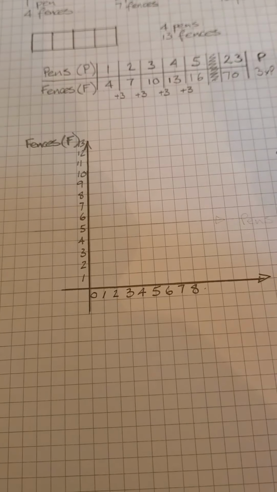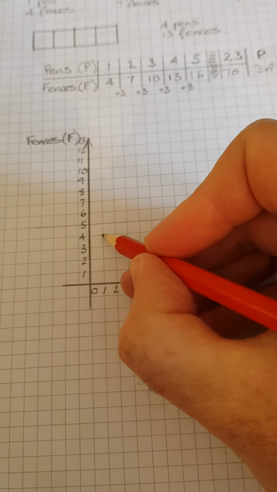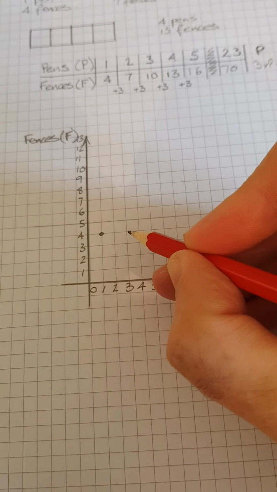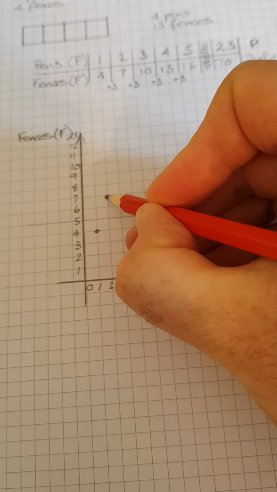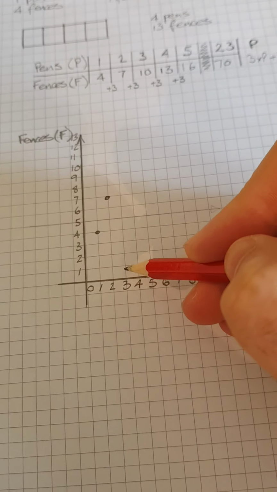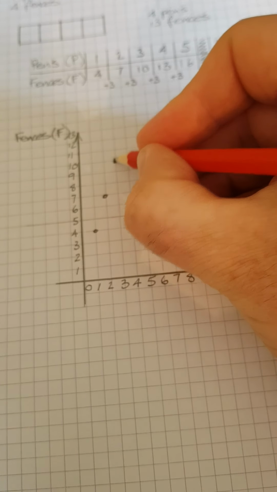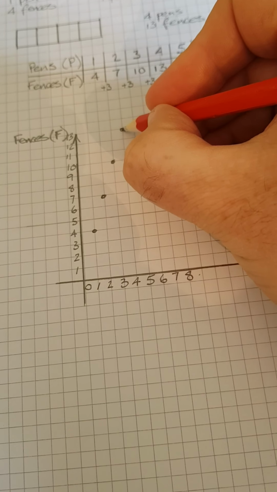So if I plot the 1 pen, we needed 4 fences for that. When we had 2 pens, we needed 7 fences. When I had 3 pens, I had 10 fences. And when I had 4, I needed 13.